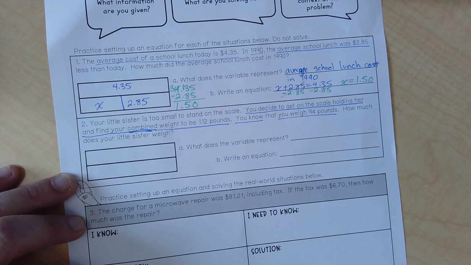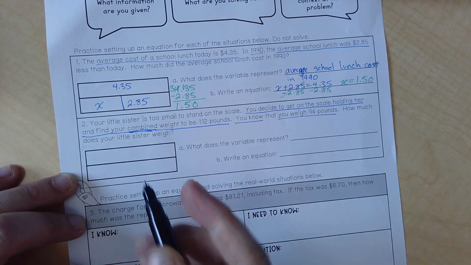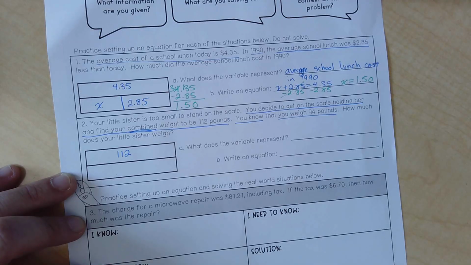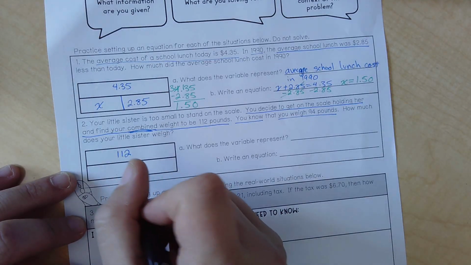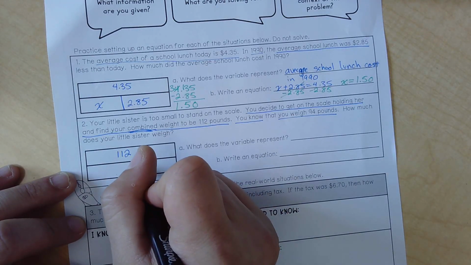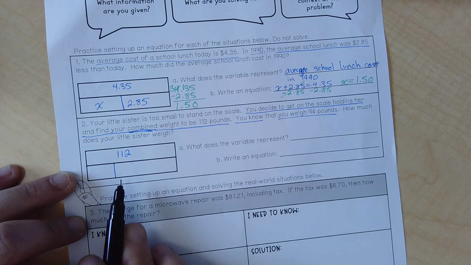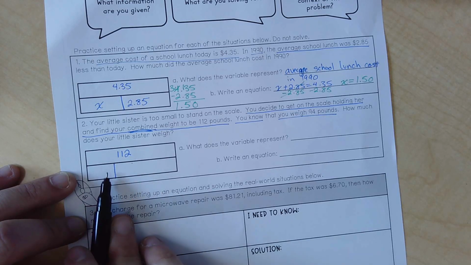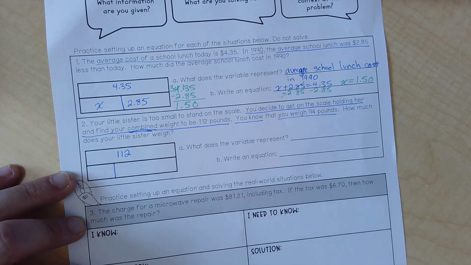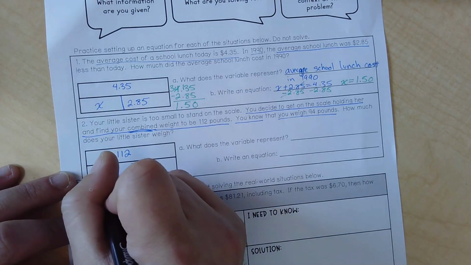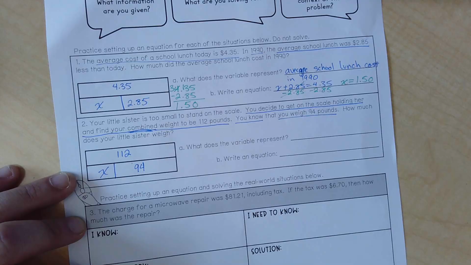Well, if it's combined, that means you and your little sister weigh a total of 112 pounds. It doesn't have to be split evenly. 94 is a pretty big portion of this 112, so it doesn't have to be split down the middle. But we know that you weigh 94 pounds. We don't know how much little sister weighs, so now we have to figure it out.